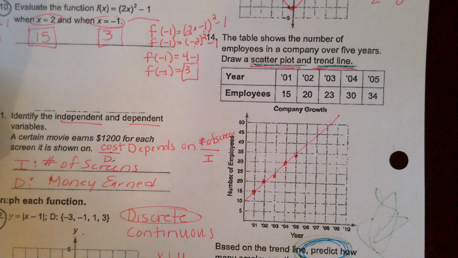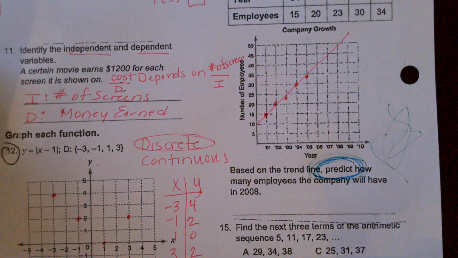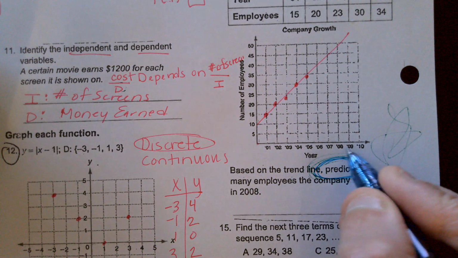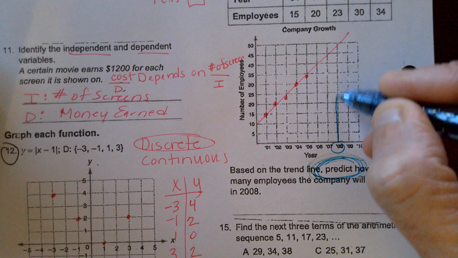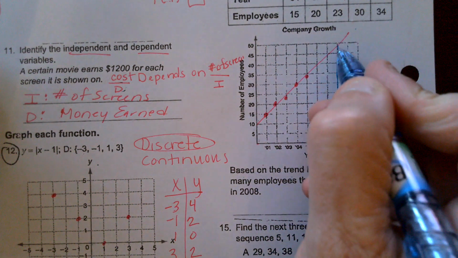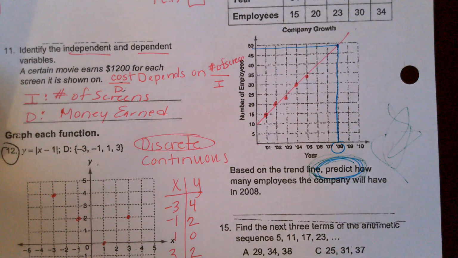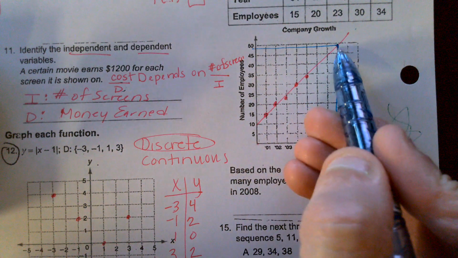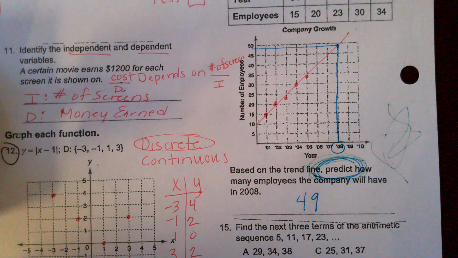See? Perfect. Okay. Based on the trend, how many employees will a company have in 2008? So you go to 2008, right here. You follow that line up till it hits that other trend line. If you didn't extend the trend line, you won't hit it. Okay. Now I go back this way, try to go straight, and it's somewhere in there. So I would say it didn't quite hit 50. I'm going to put 49 for a guess.